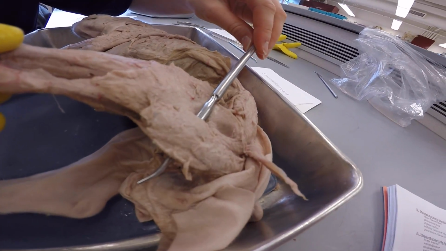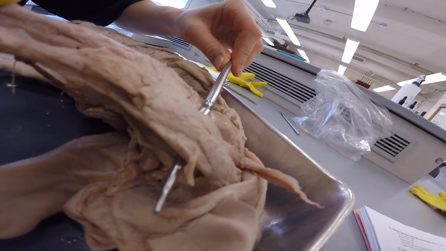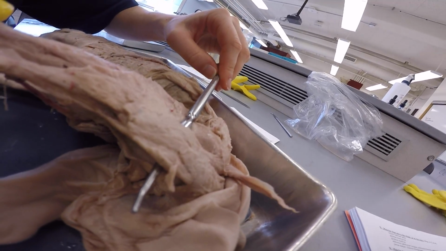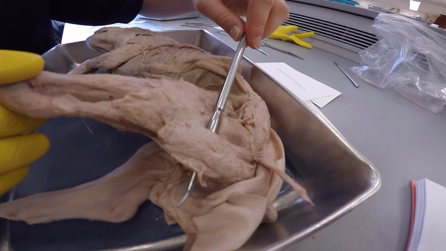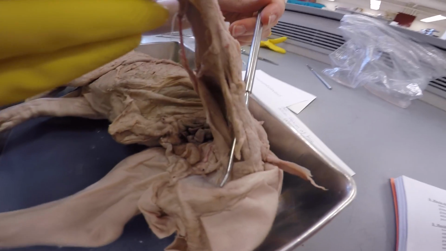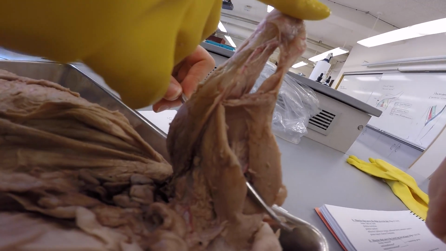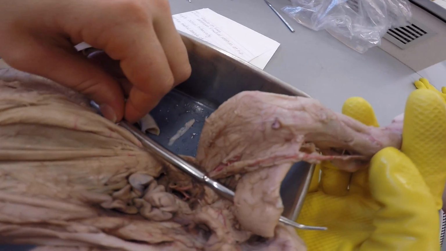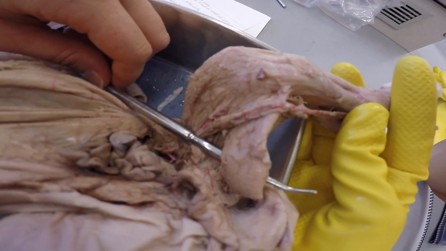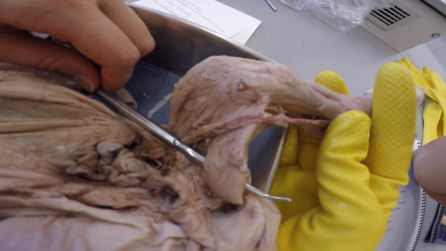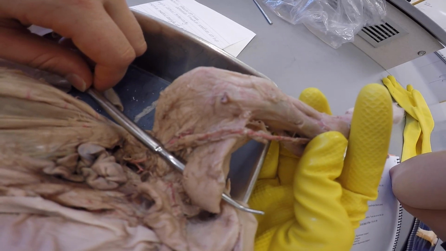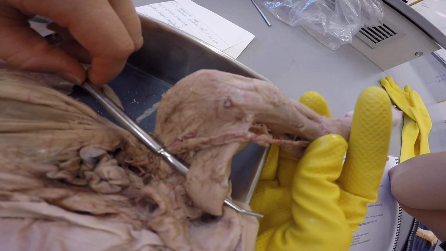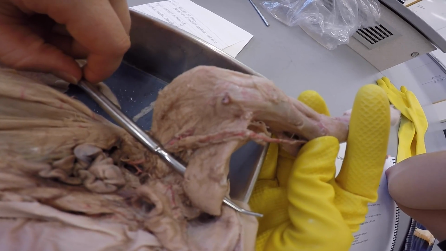This is the semitendinosus. It originates at the ischial tuberosity and inserts at the proximal medial surface of the tibia. It does flexion at the knee, extension and medial rotation at the hip. This is the semimembranosus. It originates at the ischial tuberosity and inserts at the medial condyle of the tibia. It does flexion at the knee, extension and medial rotation at the hip.